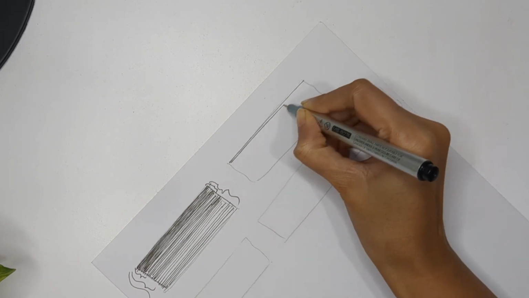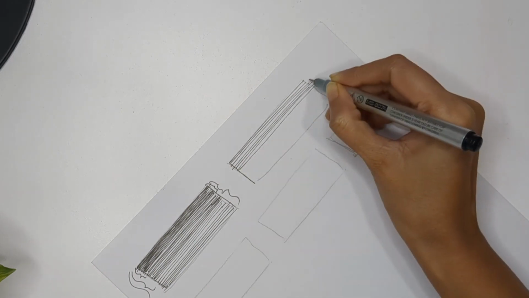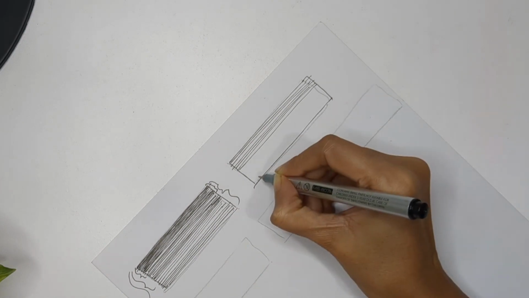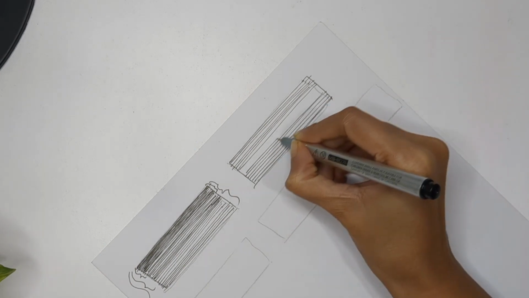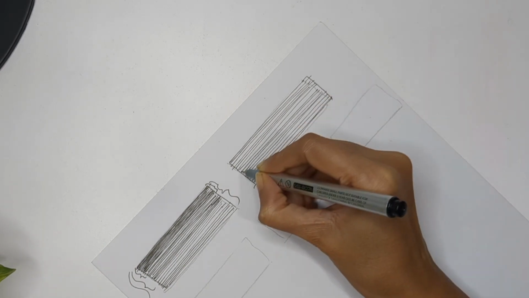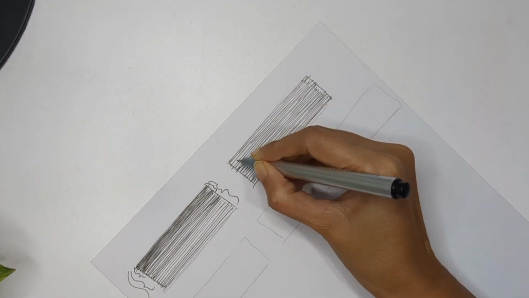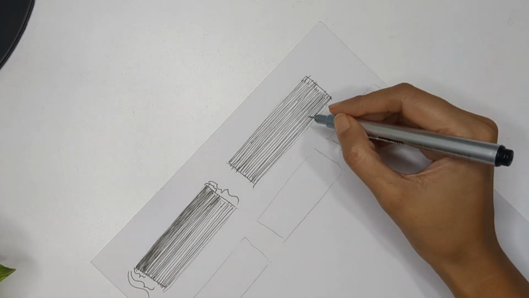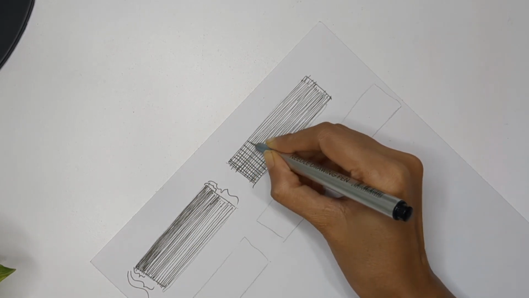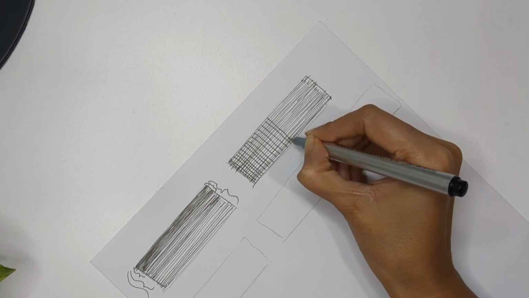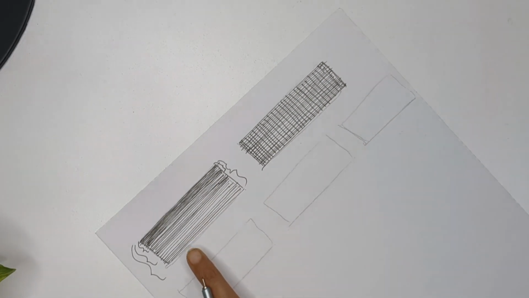Now in the second one I'm going to show you how we can do cross hatching. Basically I'm creating again parallel lines in the horizontal way. Now we can cross these lines with another line in a different direction. So now I'm going to create some vertical lines to cross all these lines. So this is the cross hatching process. I'm creating these vertical lines throughout the rectangle, and now you can see the difference between the first and this particular one. This one is totally different and this one is totally different.